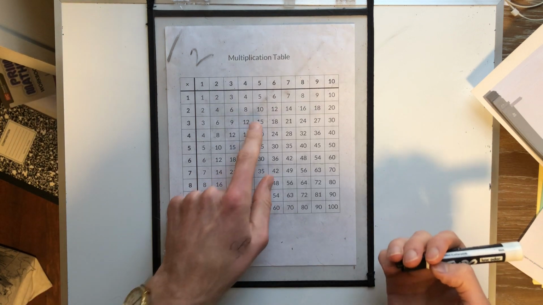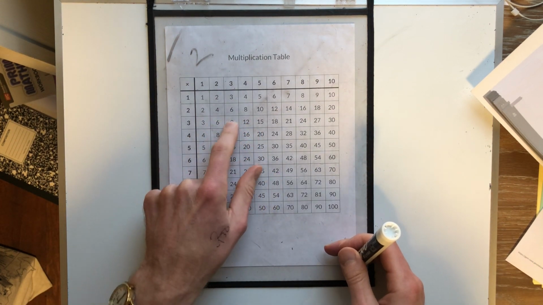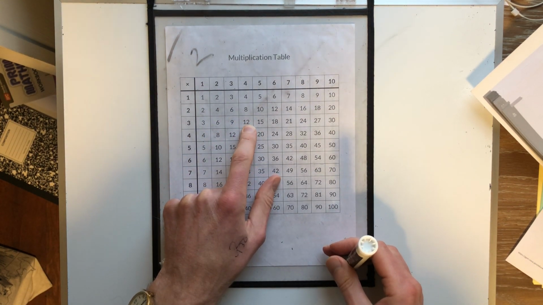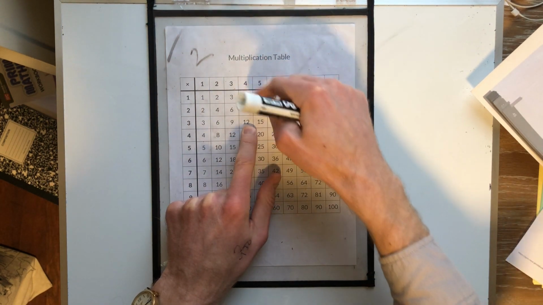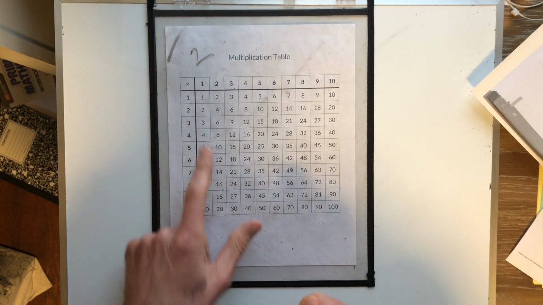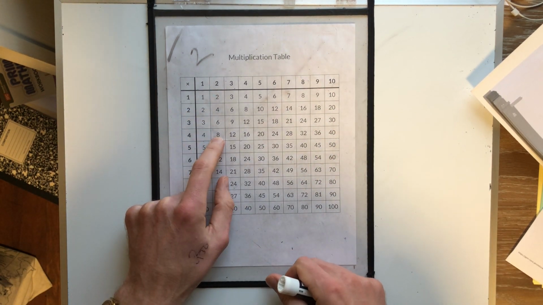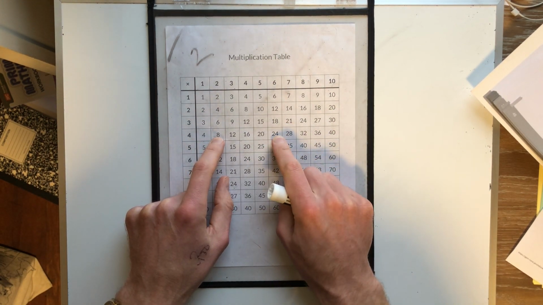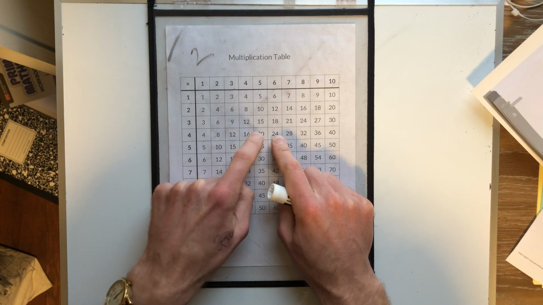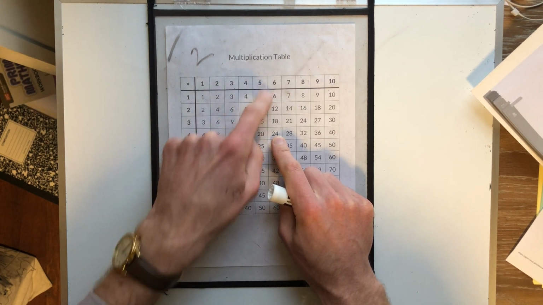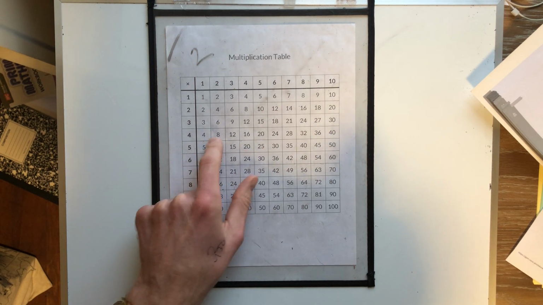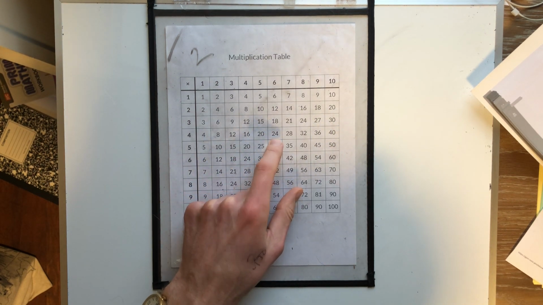So like how many 3s in 12? 1, 2, 3, 4. 4 3s. And you know that because 3 times 4 is 12. How many 4s in 8? 2. You know that because 4 times 2 is 8. How many 4s in 24? 1, 2, 3, 4, 5, 6. You know that because 4 times 6 is 24. So the sixth multiple of 4 is 24.